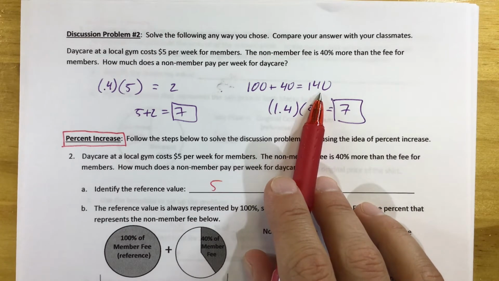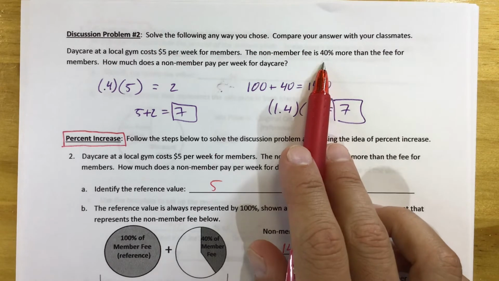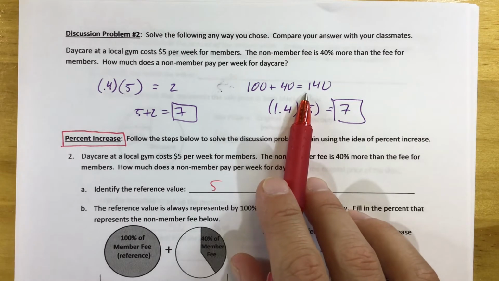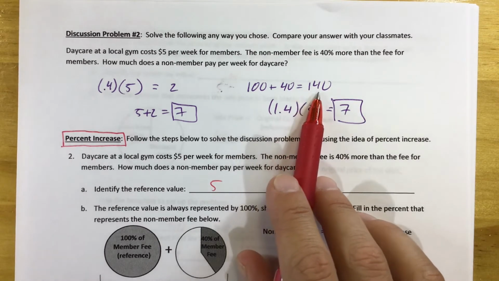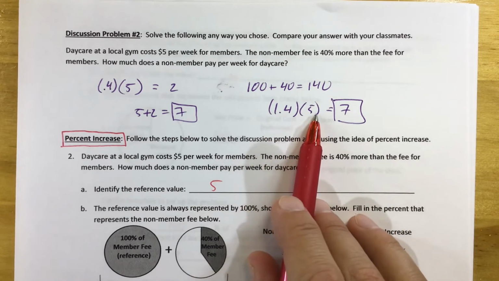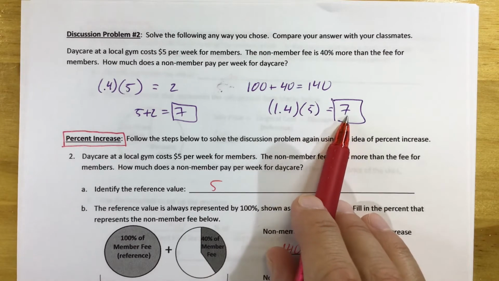In other words, the non-members, not only are they paying 40% more than what they did, a different way you can say this is the non-members are paying 140% of the $5. So I can just take this, change it to a decimal, move it forward twice, get 1.4, times that by the 5, and it gives me my direct answer of 7.